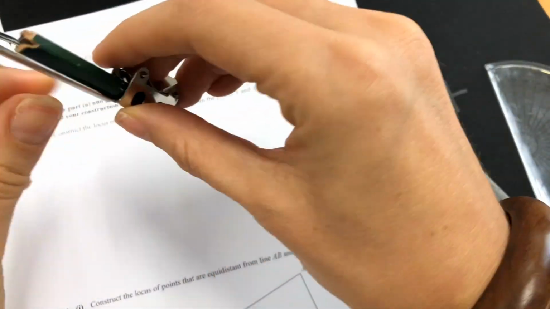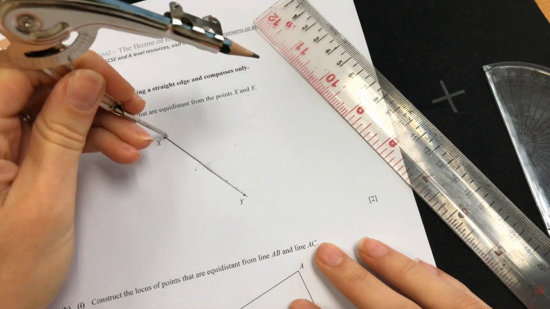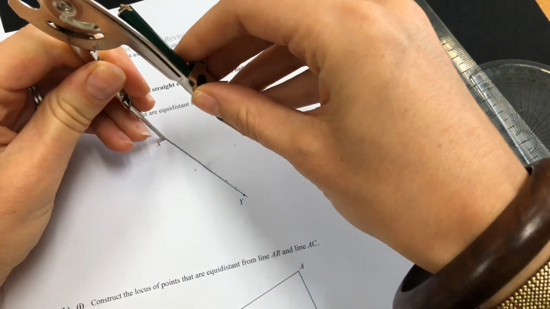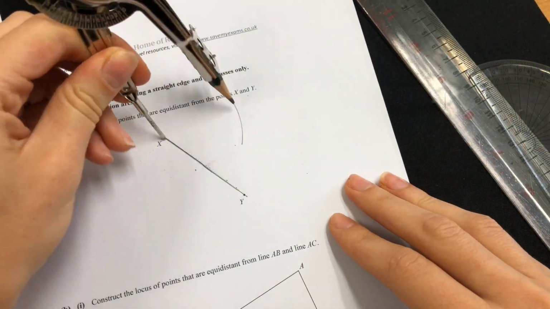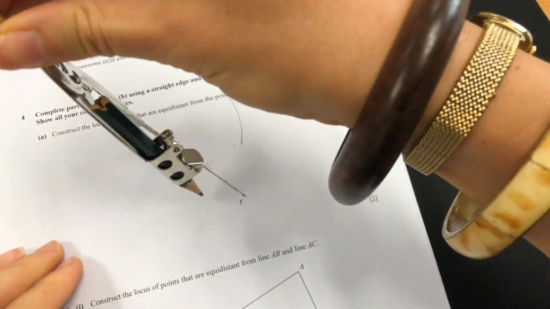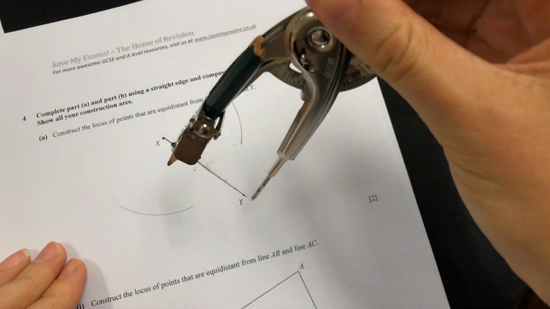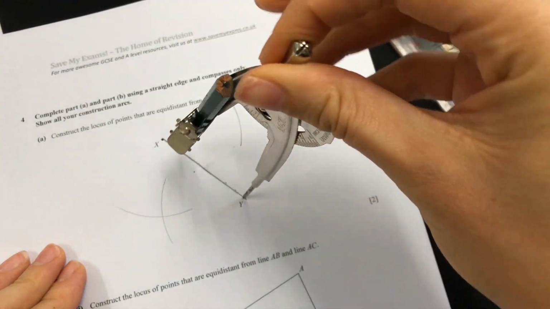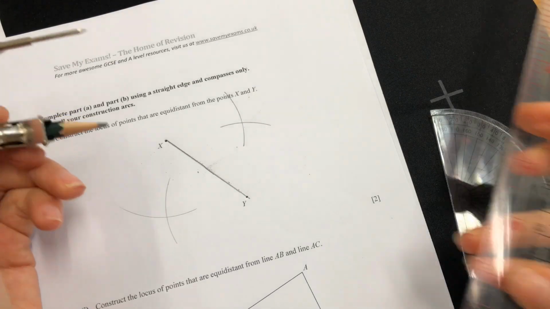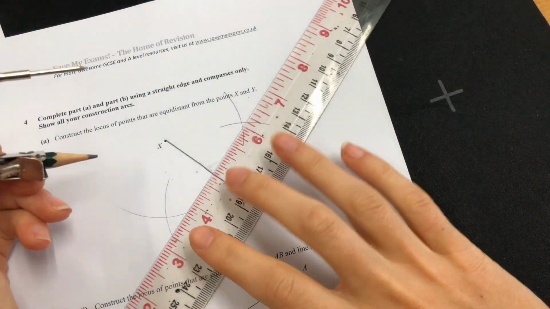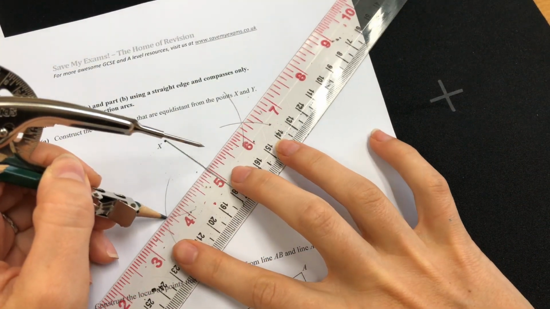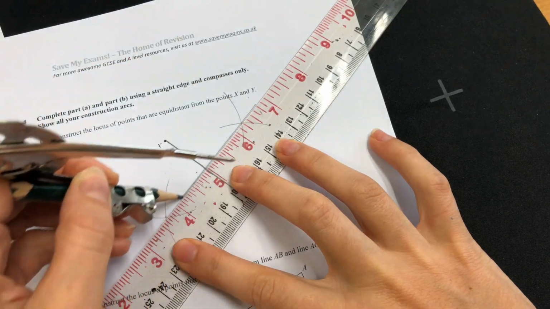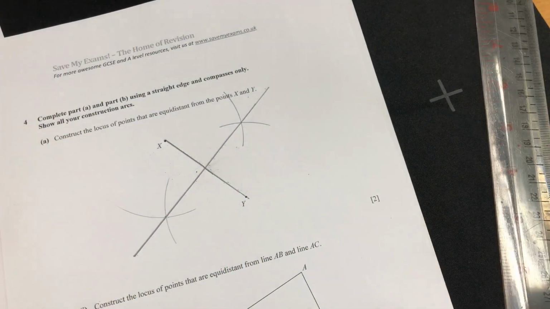Okay, and we're just going to do exactly the same thing. It's just another version of the perpendicular bisector. You open it up, you do an arc above and an arc below, and you do the same thing on Y, an arc above and an arc below. Okay, and then you just grab your ruler. And those are all the points that are an equal distance away from X and Y. Okay, there we are. Perfect.